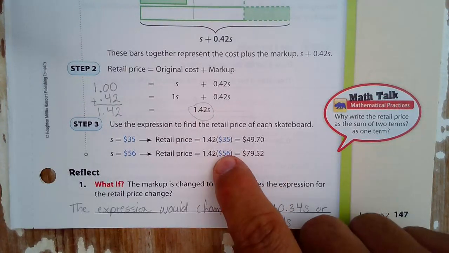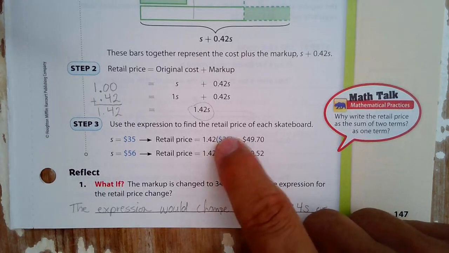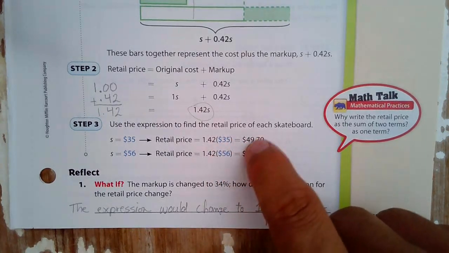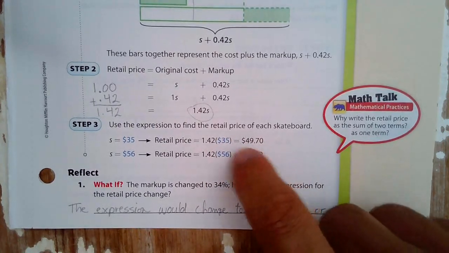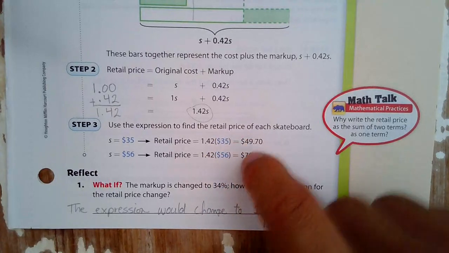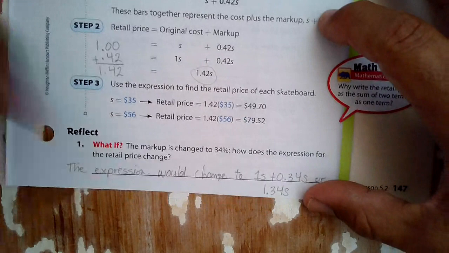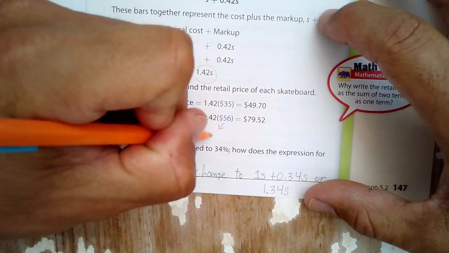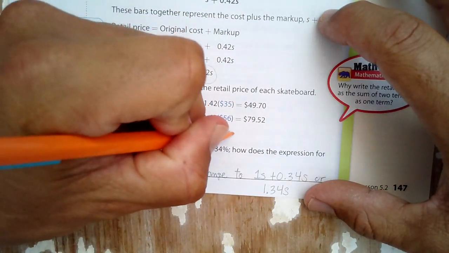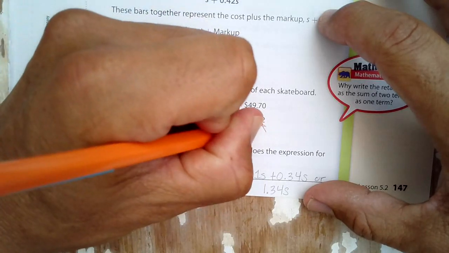$79.52. So this is the price that the store paid for the skateboard. This is the price that the customer walking into the store is going to pay, the retail price: wholesale, retail. And so I'll actually write this here. Wholesale. And this is retail.